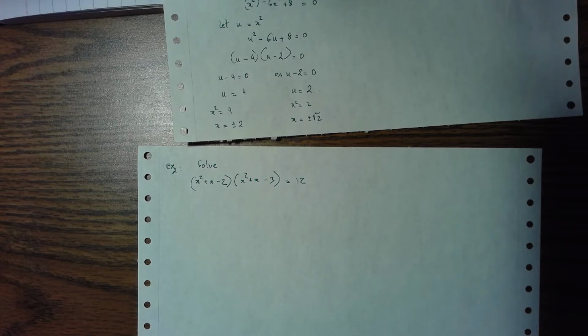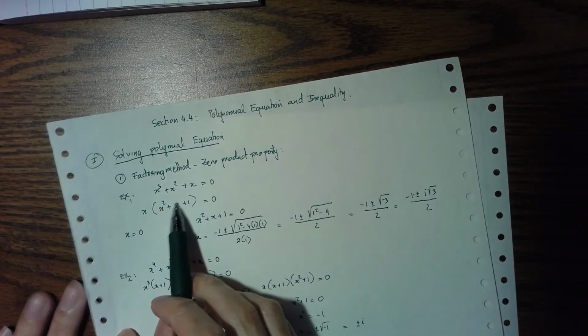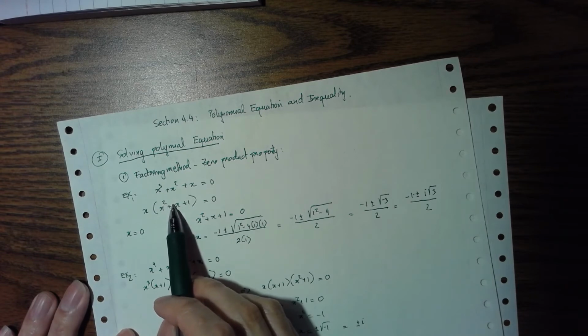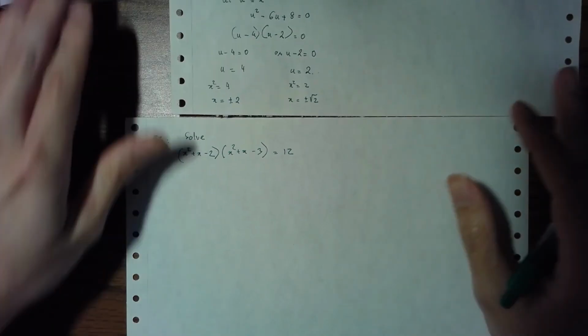Of course, this is pre-calculus, so it's not going to be the same level as polynomial equations in college algebra. For college algebra, I might give you something easy like this. Everybody knows how to do this, the college algebra students know how to do this, but in pre-calculus we have to do something else. So how are we going to solve it?